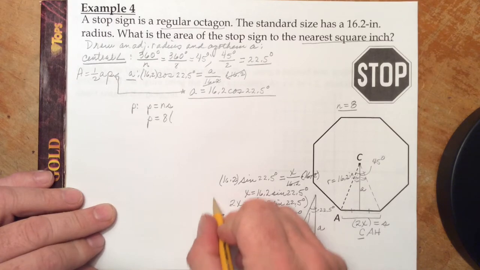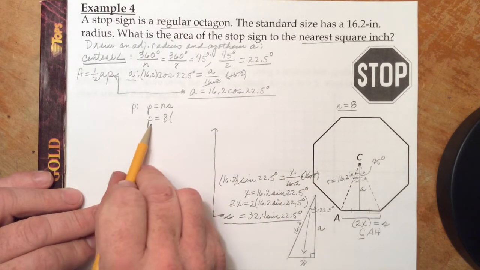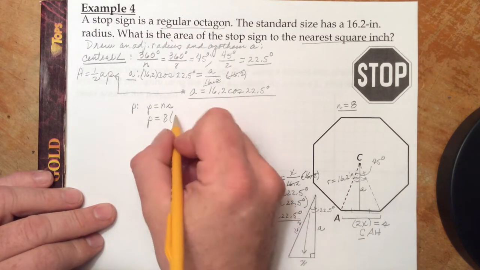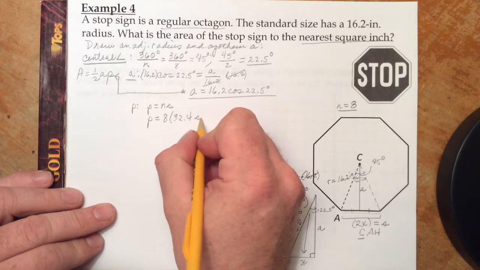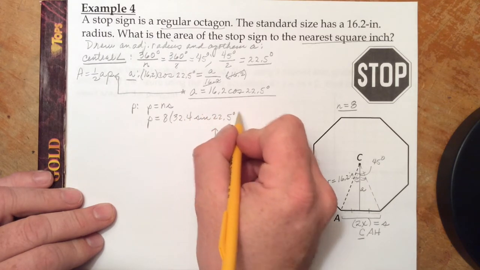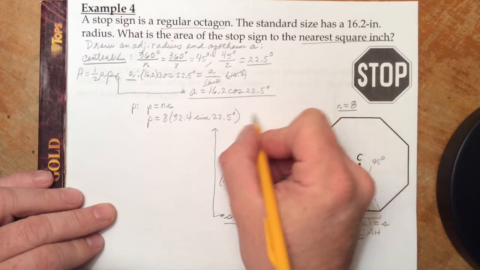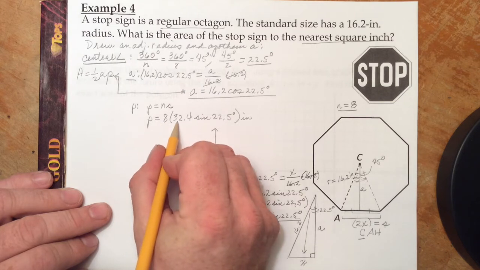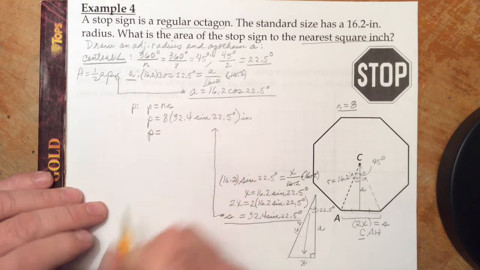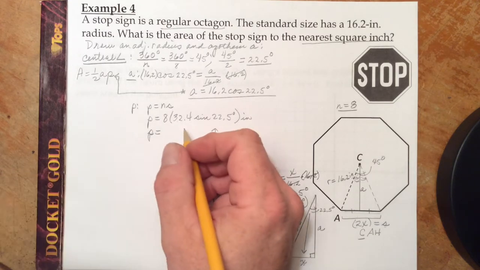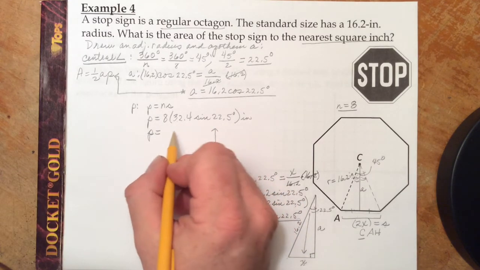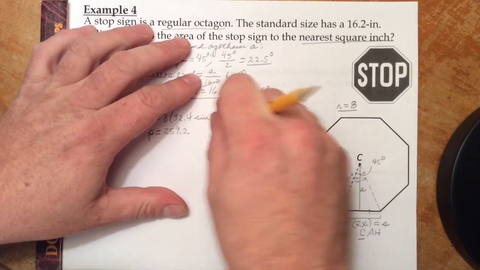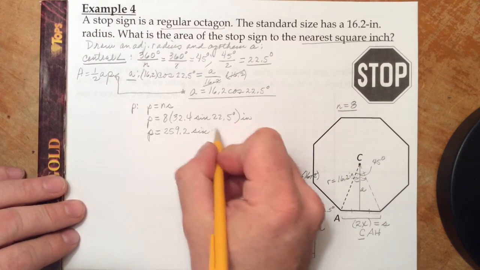We take our S, we plug it in here. The perimeter is 8, the number of sides, times the length of a side, which is this right here: 32.4 times the sine of 22.5 degrees. And this is in inches. We can still multiply the 8 with the 32.4, so we do that now. For our P, we get the P as simplified as possible. So that would be 8 times 32.4 is 259.2 times the sine of 22.5 degrees.